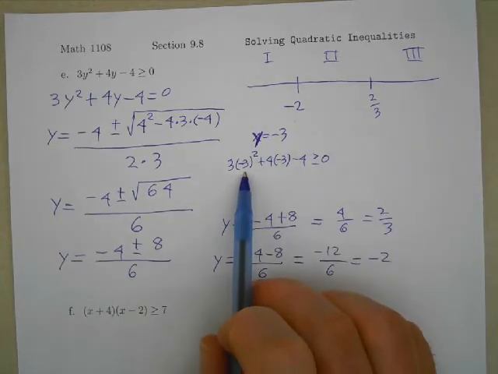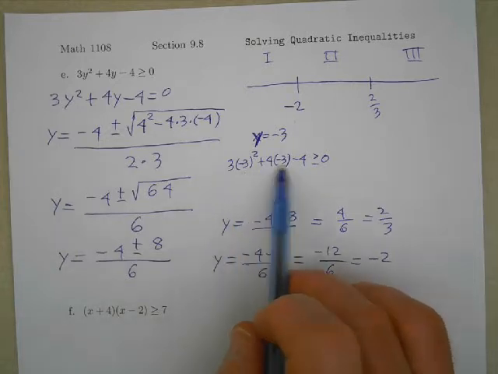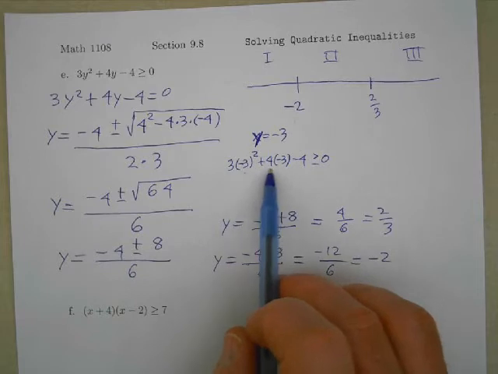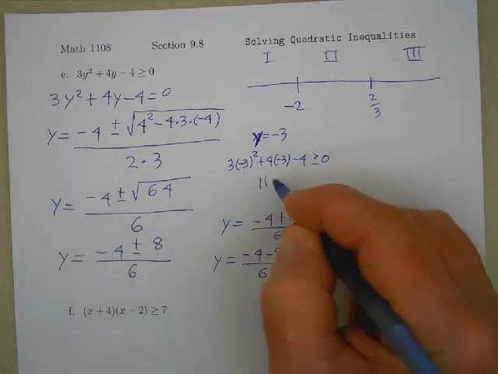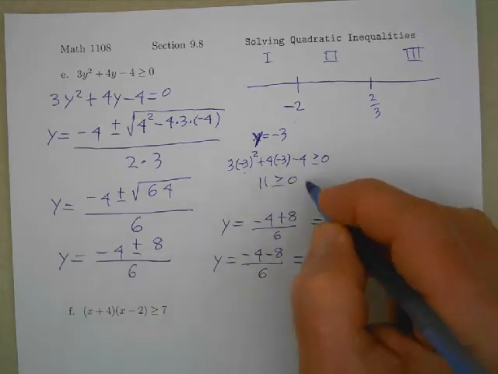Okay, now we'll do some arithmetic. Negative 3 squared is 9. 3 times 9 is 27. And then we're adding negative 12, so 27 minus 12 is 15. 15 minus 4 is 11. 11 greater than or equal to 0 is true.